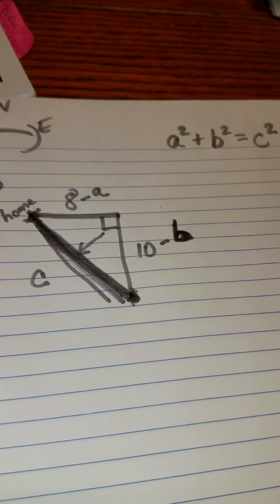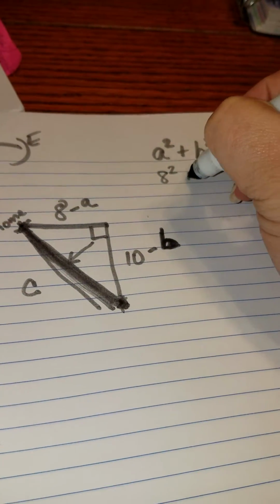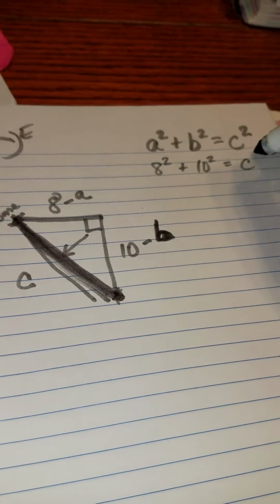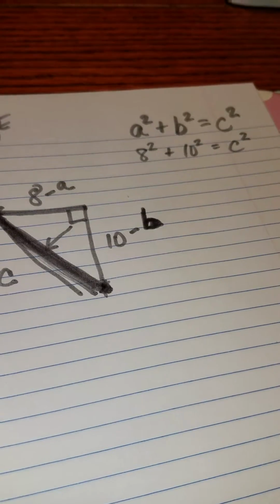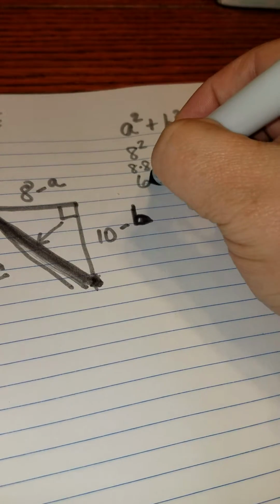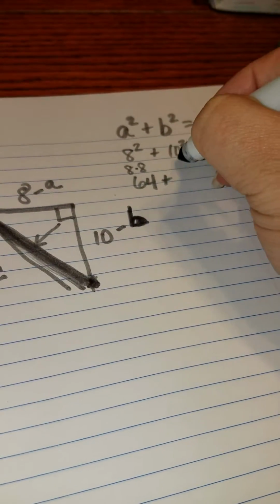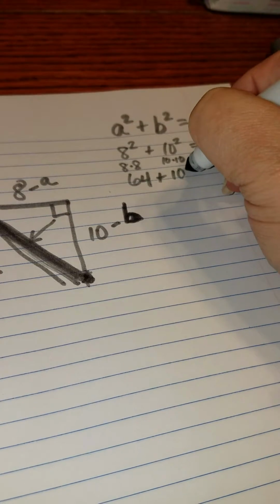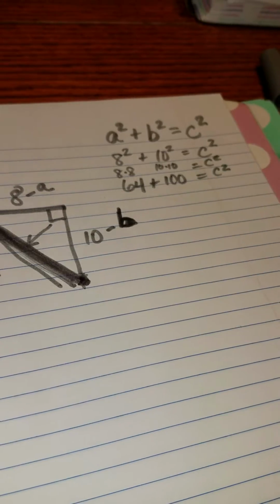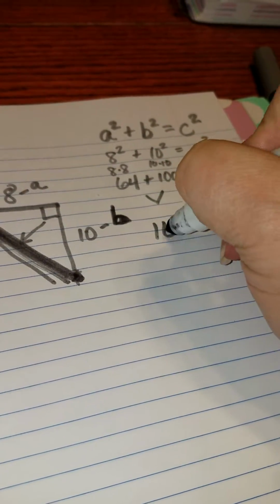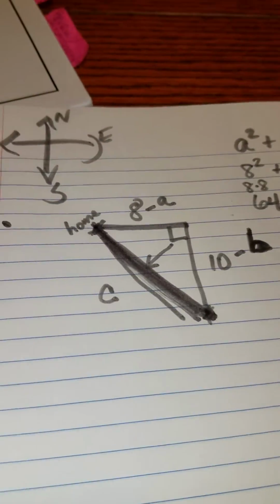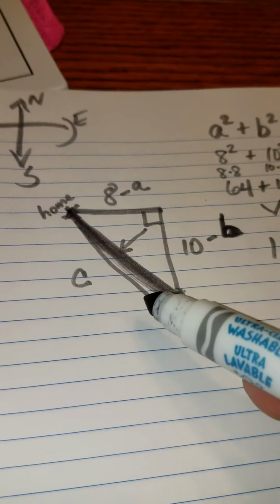So I'm going to substitute in my a squared, which is 8 squared, my b squared, which is 10 squared, and I don't know what my c squared is, so I leave that blank. Remember that this is 8 times 8 and not 8 times 2, which gives me my 64, plus my 10 times 10, which is 100, is equal to my c squared. So when I add these together, I get 164 is equal to c squared. But I don't want c squared, I want c. I want to know, what is this one side?